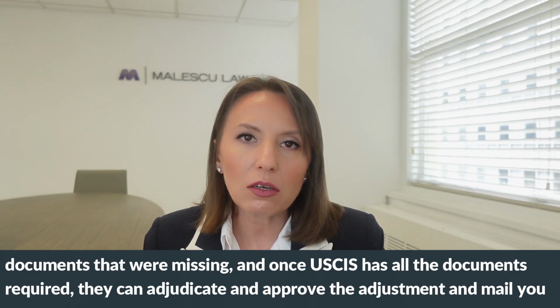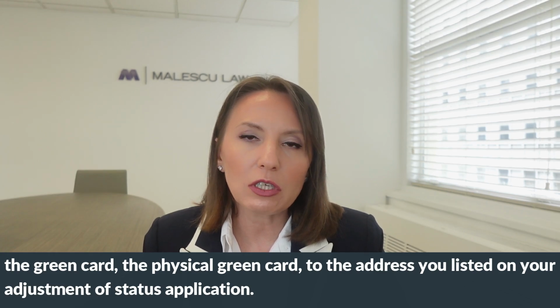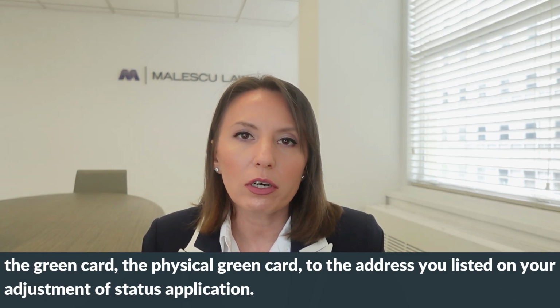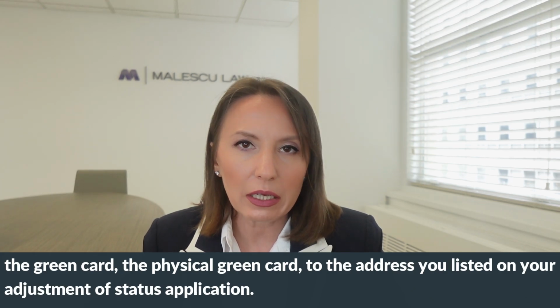And once USCIS has all the documents required, they can adjudicate and approve the adjustment and mail you the green card, the physical green card, to the address you listed on your adjustment of status application.